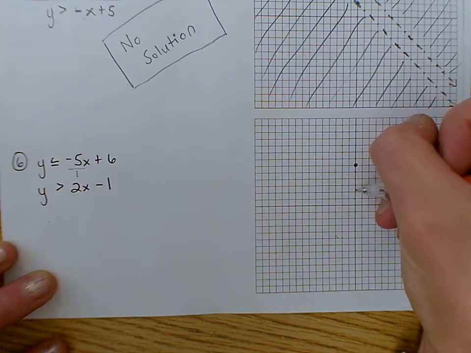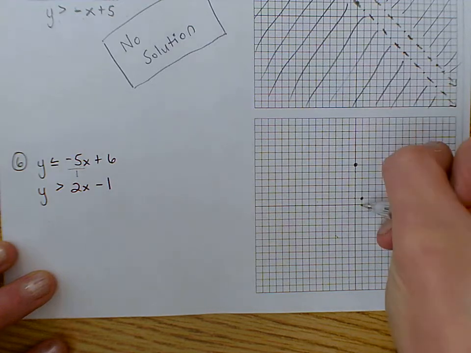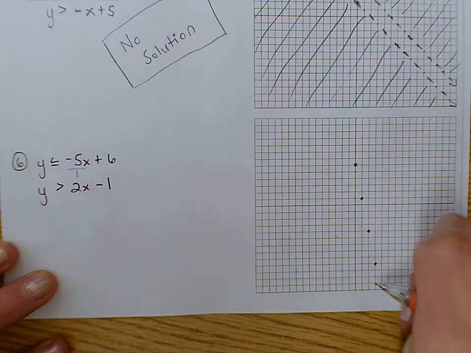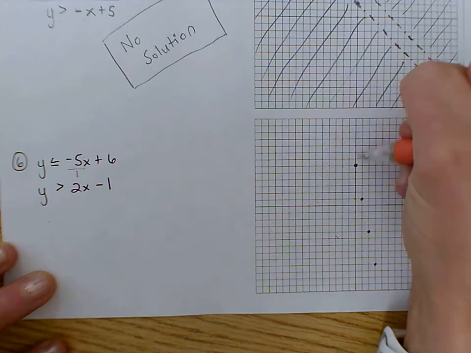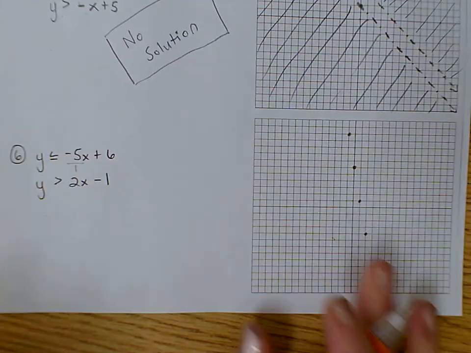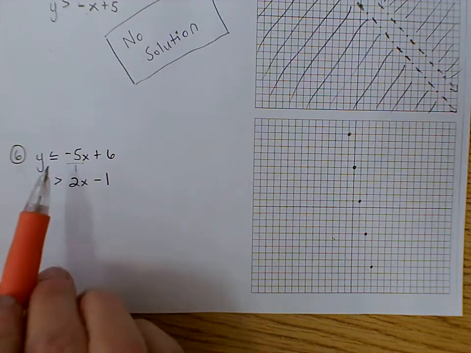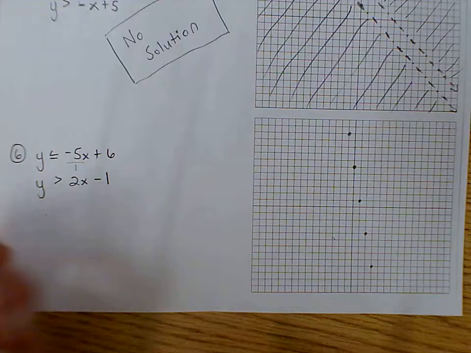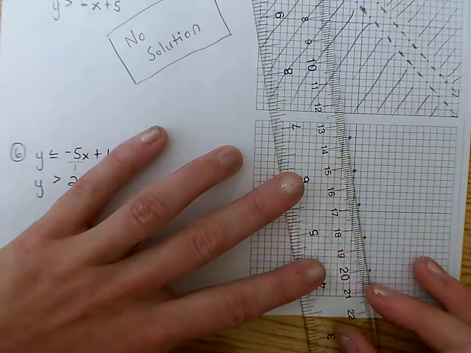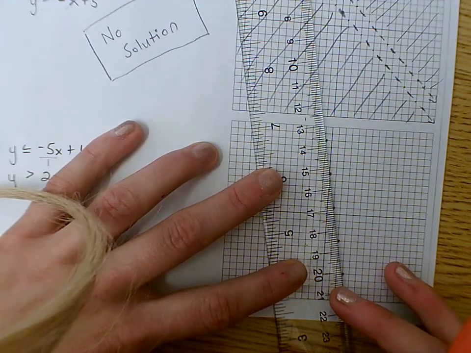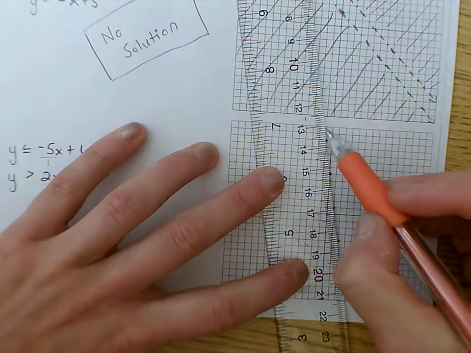So 1, 2, 3, 4, 5, right 1. And again, 1, 2, 3, 4, 5, right 1. And then I think I'd run off the graph, so I'm going to go the other way. 1, 2, 3, 4, 5, and then left 1, and then I'm out of graph. Okay, so from there, I look at what kind of line I'm going to draw. This one actually has the equals to, so that means I draw a solid line, because that means that the coordinates that are actually on this line will work. So let me draw my line here.